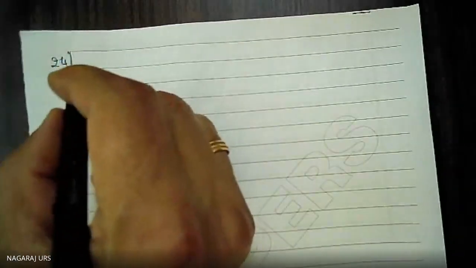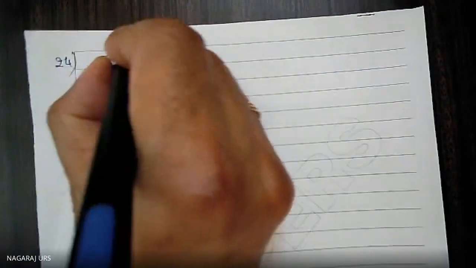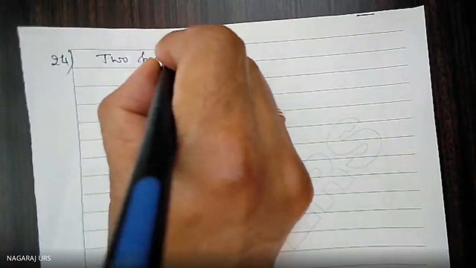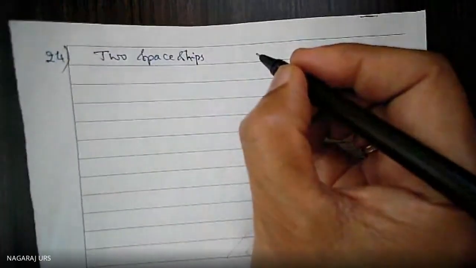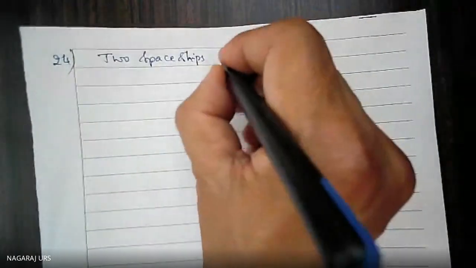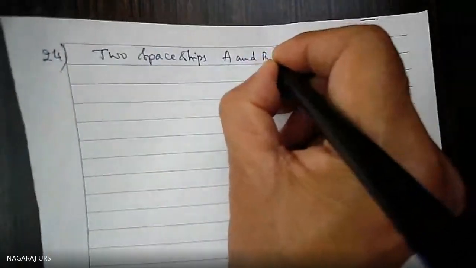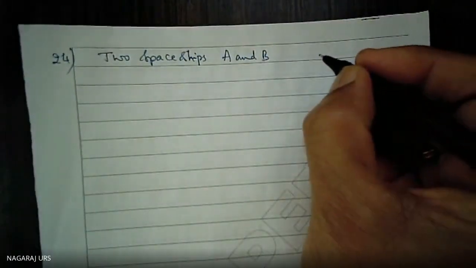Next question. After solving like this so many problems, you should not leave out the problems. Two spaceships A and B are moving in opposite directions.